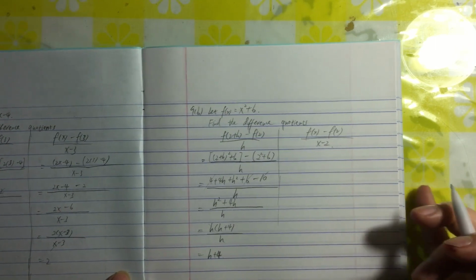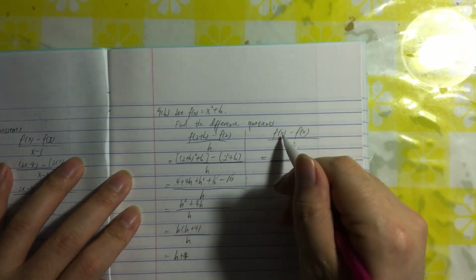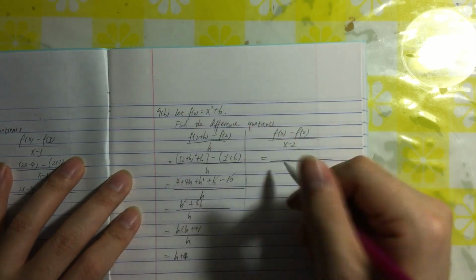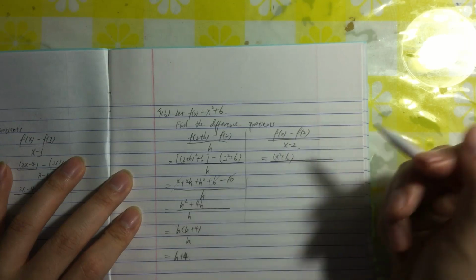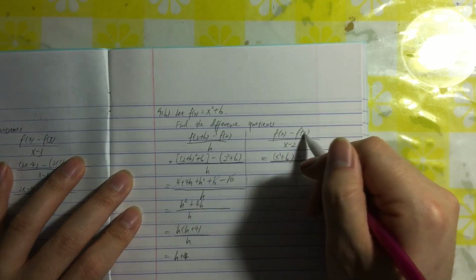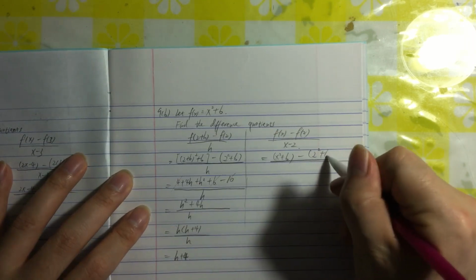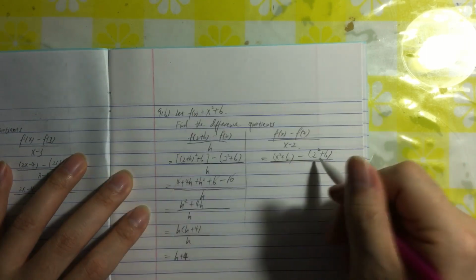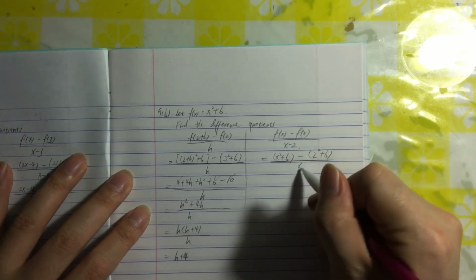Now for the second difference quotient, do the same thing. It's very similar. For f of x, we copy the function and put it here: x squared plus 6. That's f of x. Minus f of 2. For f of 2, we plug in 2 for x, which is 2 squared plus 6. The denominator stays the same, s minus 2.